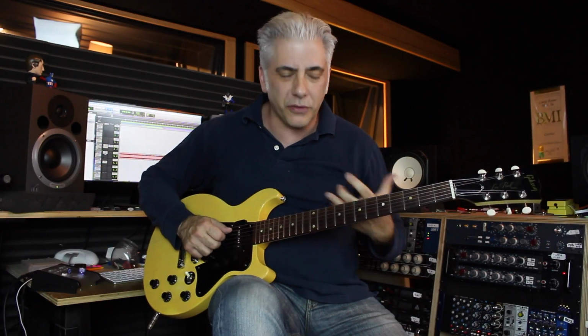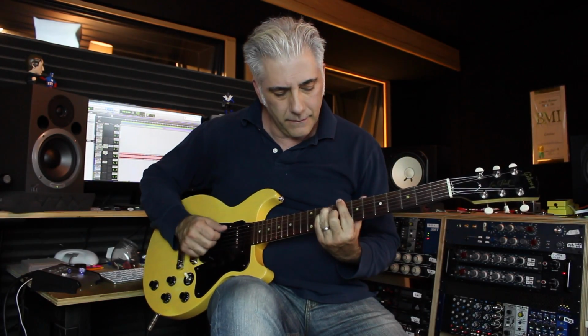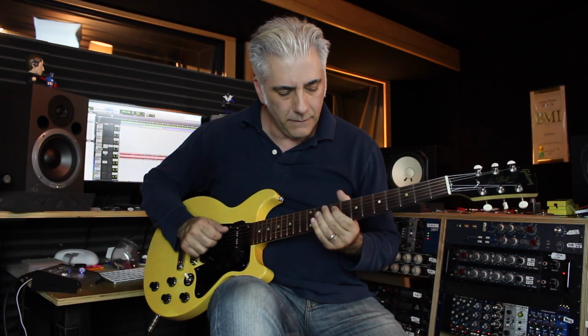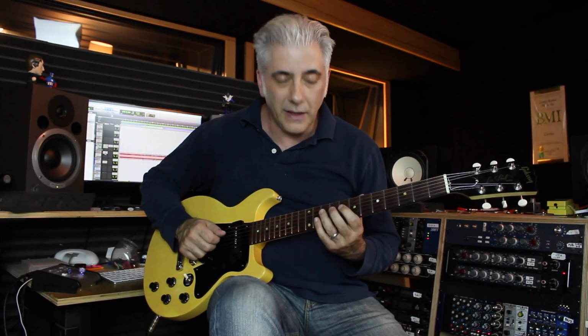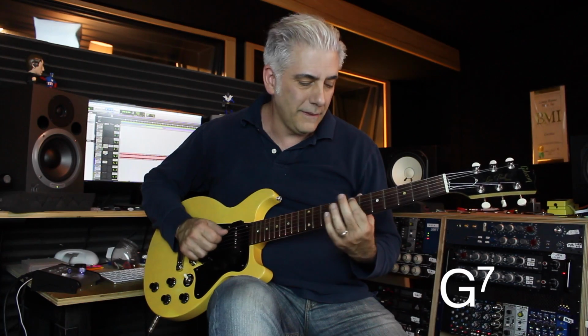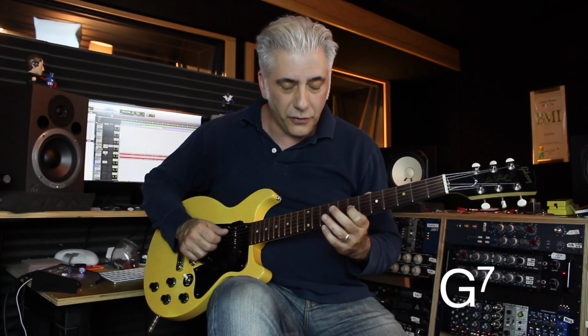Now a lot of people don't think that way. They don't think of. And then he's going 5th, 3rd, root, flat 7 to the 3rd of the C7 chord, perfectly outlining that whole chorus.